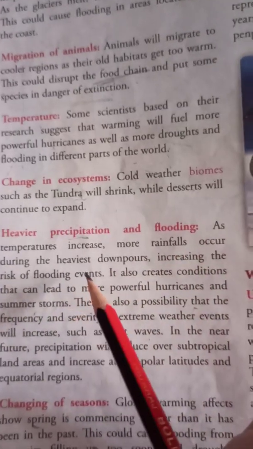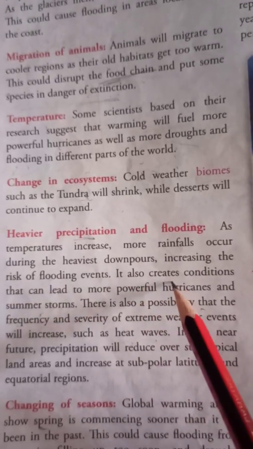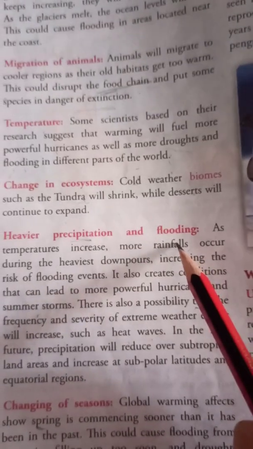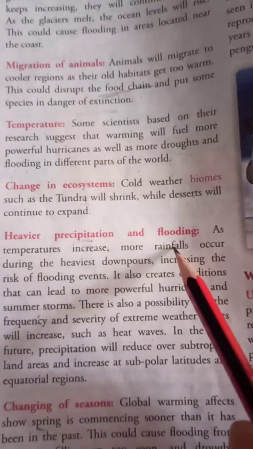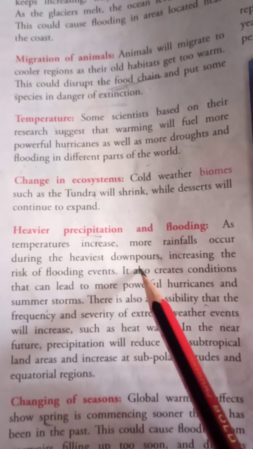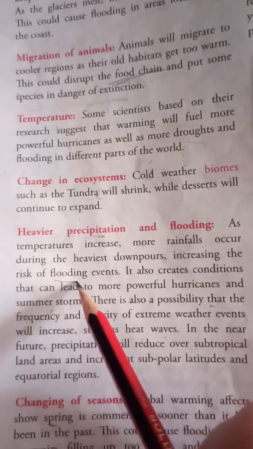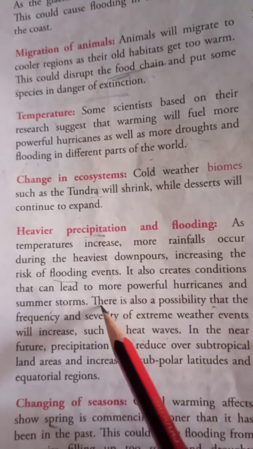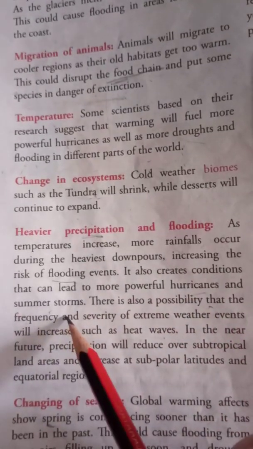More rainfall would occur during the heaviest downpours, increasing the risk of flooding events. Obviously, one damage, one danger will lead to many more dangers. So if there will be more rainfall, and during the heaviest rainfall, what will happen? There will be floods. It can also create conditions that lead to more powerful hurricanes and summer storms.